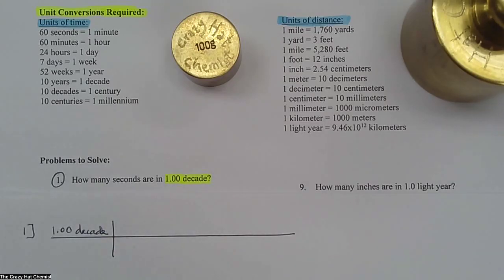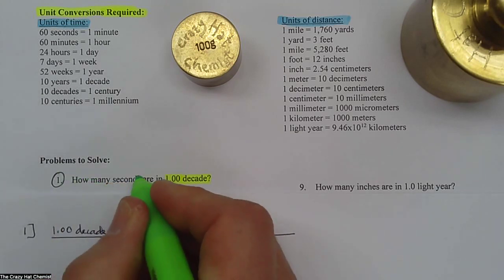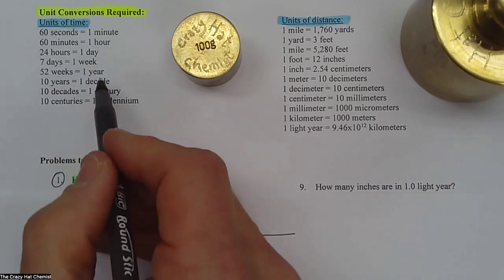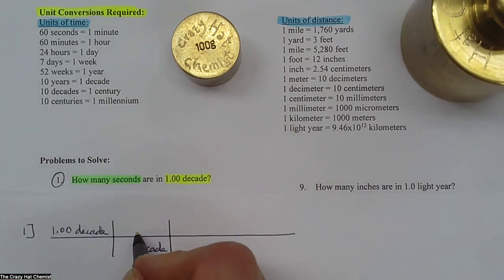What we have is a decade. What do we want? I'm going to highlight what we're looking for. It says how many seconds. That's what we're looking for. So we need to find a unit conversion that goes from decades to seconds. In order for this process to work, I'm going to have a decade down here in the denominator and a vertical stop between that and the next term. So 1 decade is equal to 10 years. I'm going to use this unit conversion, 1 decade, 10 years. You can see that the decades cancel out.